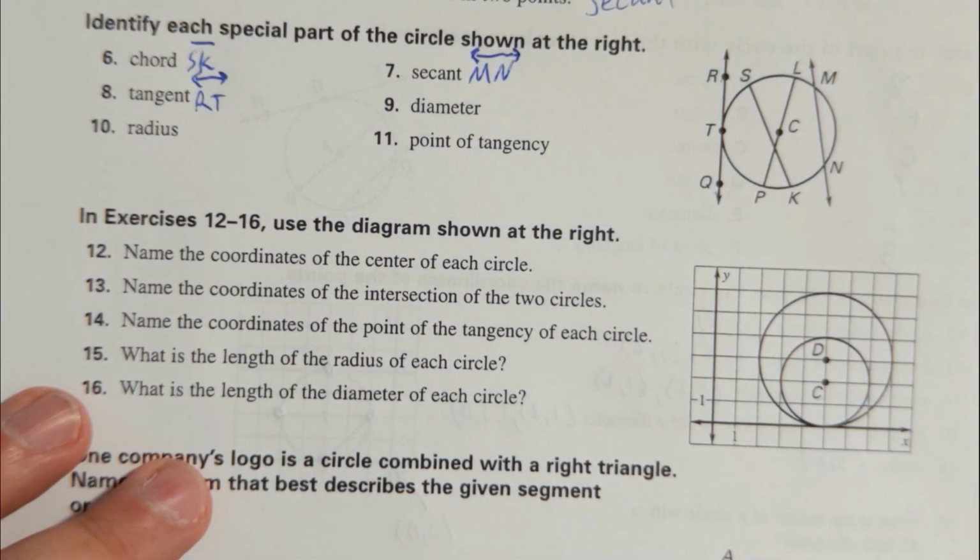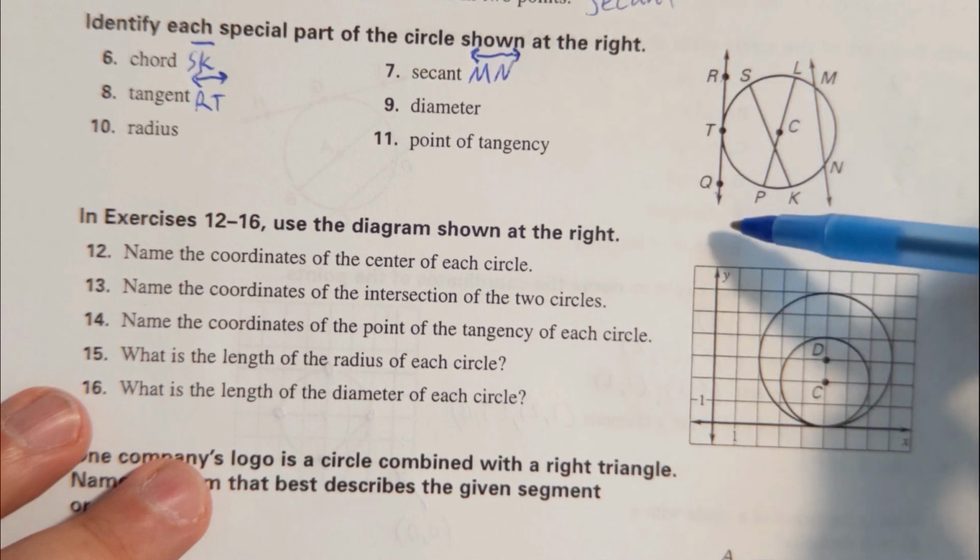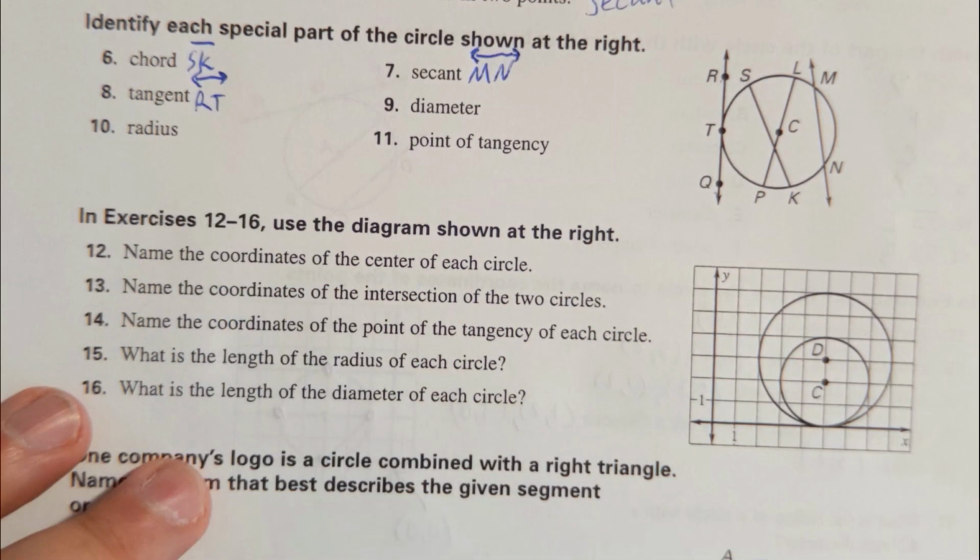If you put RQ, it's okay. TQ, it's okay. QT, it's okay. TR, that's okay. So any 2 of these 3 letters will name this line. But make sure you put the arrows to say it's a line.